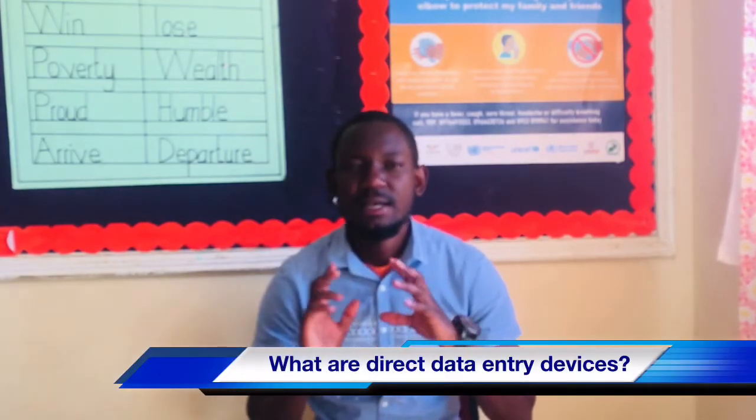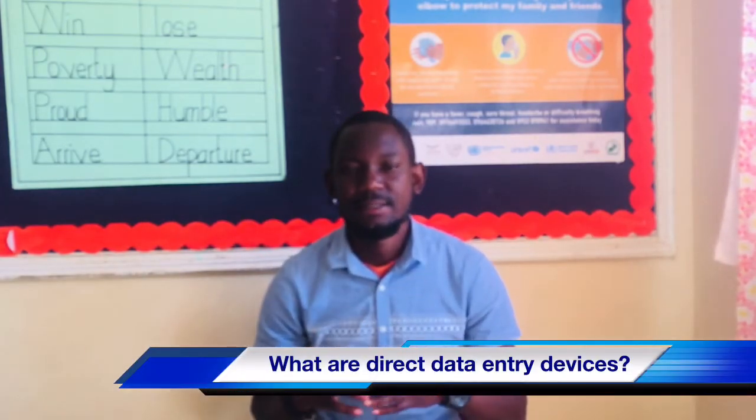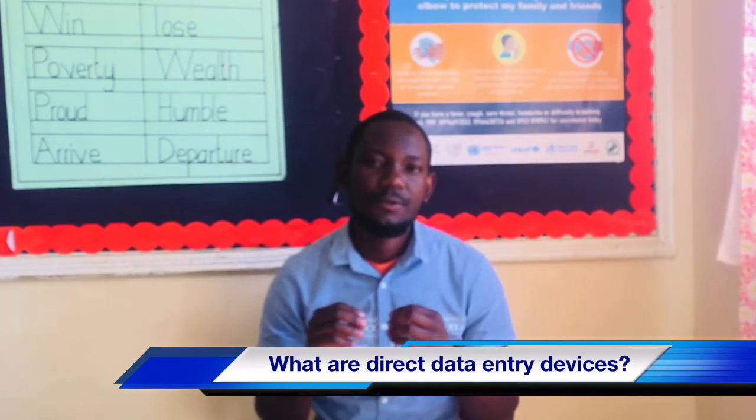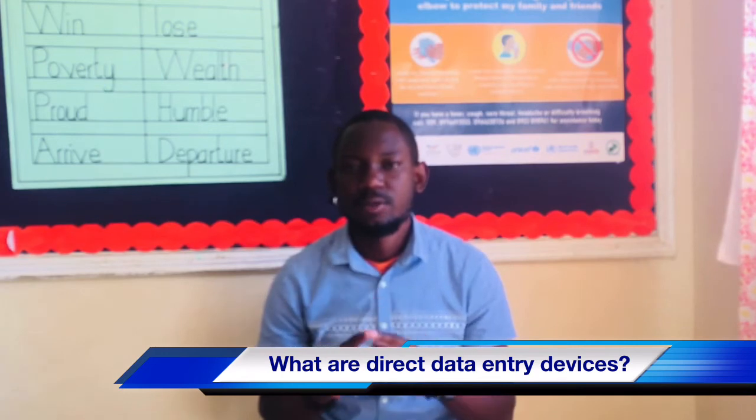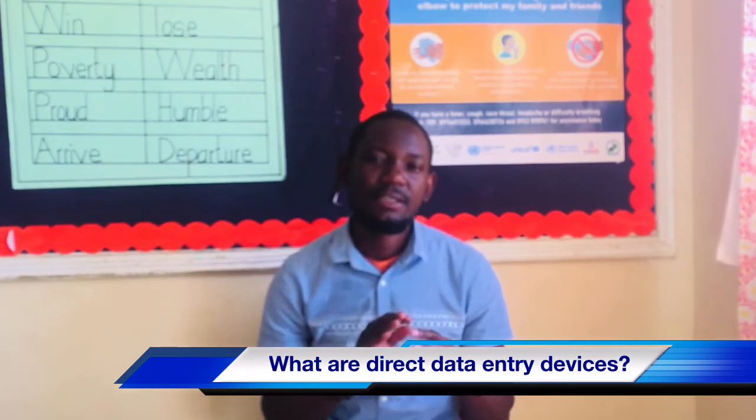So just to do a bit of recap, what are direct data entry devices? These are devices that are going to read data directly from a source provided and then transfer that data onto a computer system for it to be processed. So it does not rely on physical interaction for it to access the data. This means that you don't have to really type in the data that you want the computer to process, but it just reads directly from a source that you're providing.